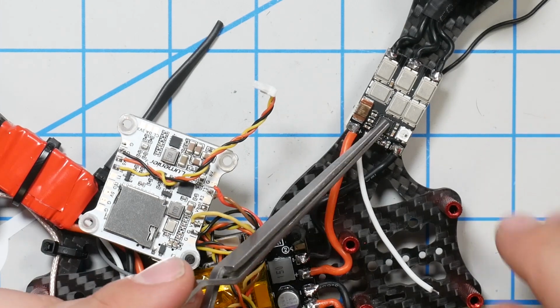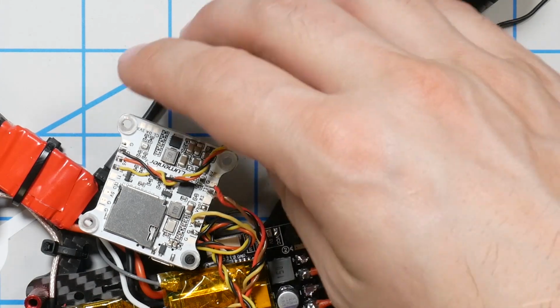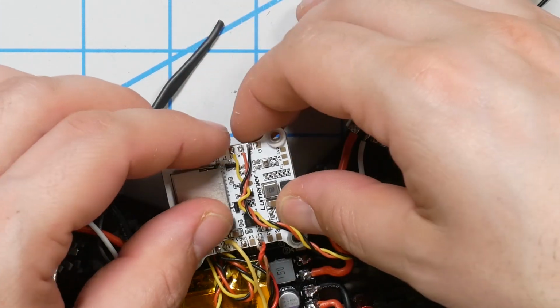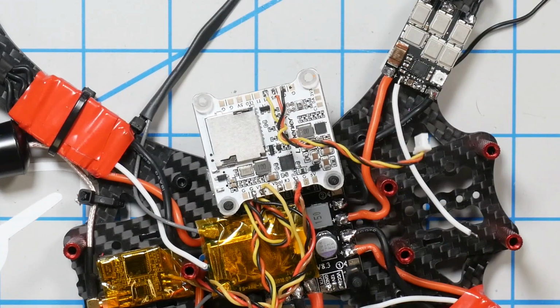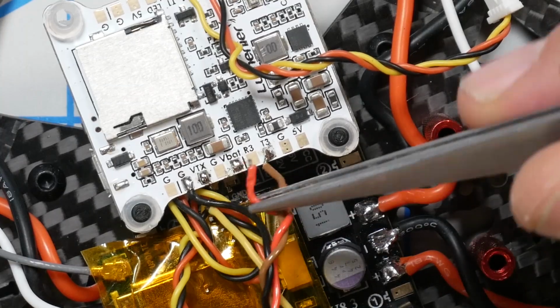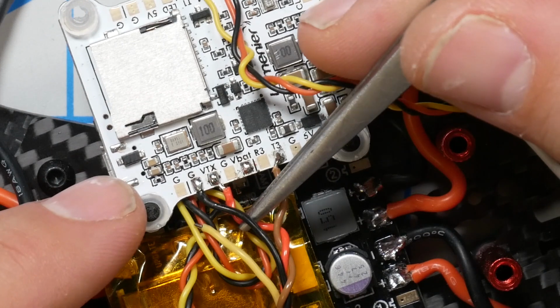We'll have to see. I may end up replacing this ESC if I go to Maiden. The other thing is, and I don't know what was wrong with me, but I got the wiring here all wrong. Okay, so mistake number one was I got my VTX and my VBAT backwards.